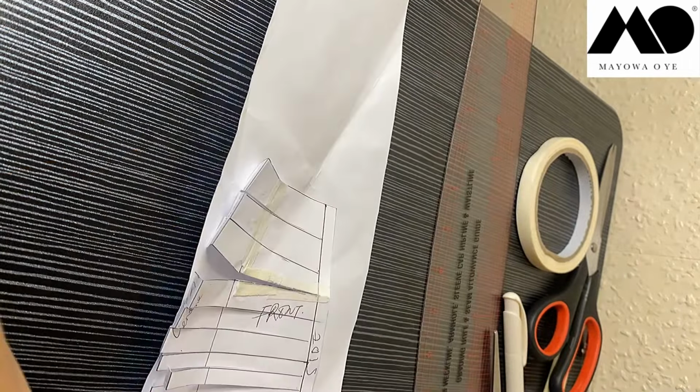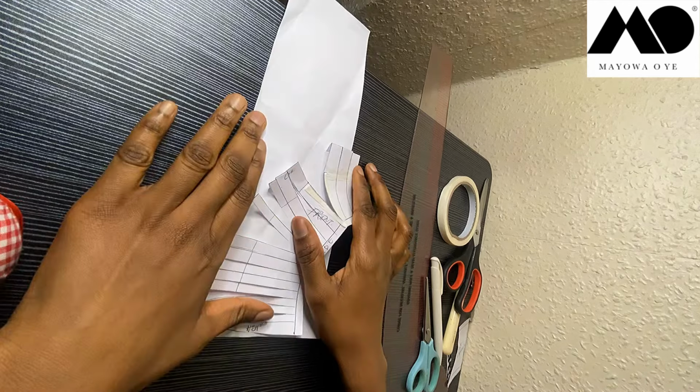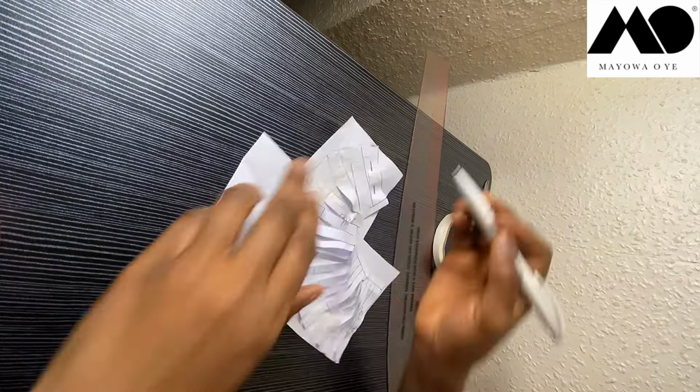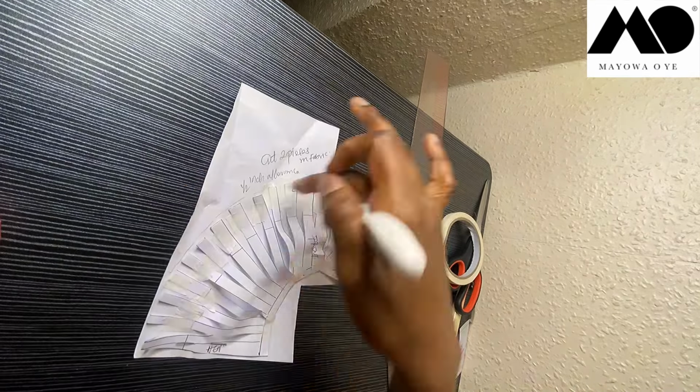Now I'm just going to place it on a new piece of paper, and then I'm going to spread it out as much as I want. So you spread it out as much as you want, depending on how ruched or draped you want the skirt to be. And this is it for me. I'm just going to connect all the drape lines, and then you add a ½ inch allowance to that part.